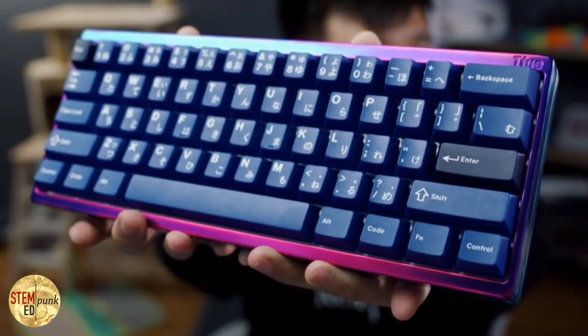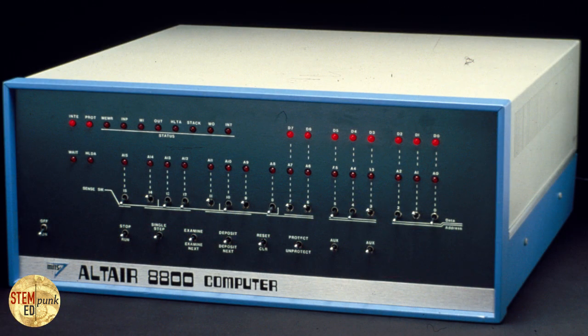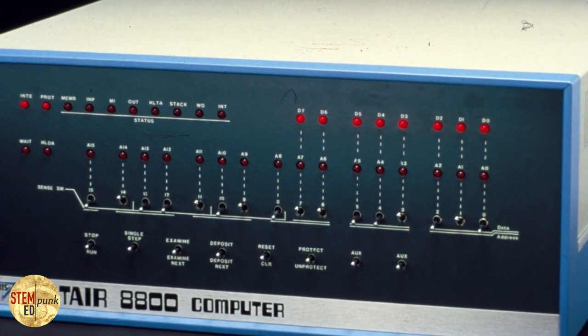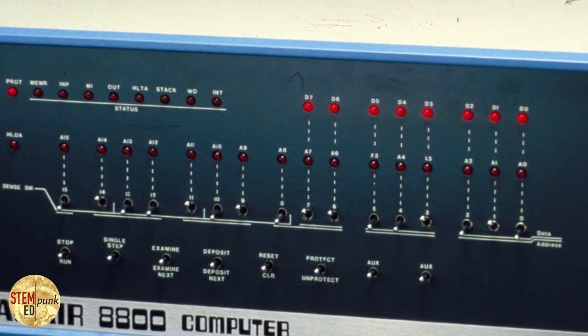And you'll probably thank your lucky stars that your computer has a keyboard when you learn about this computer. This is the world's first home personal computer, the Altair 8800, released in 1975. This is the computer that began the home computing revolution that you take for granted as part of everyday life today. How did you program it? Well, see those switches on the middle front? Those are binary input switches.